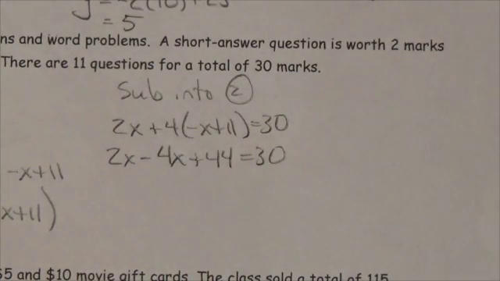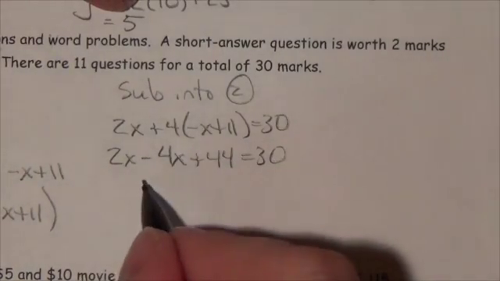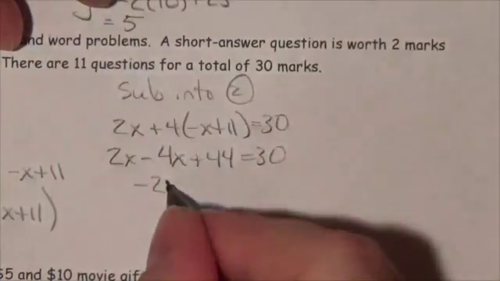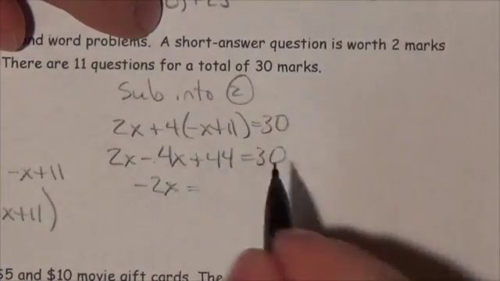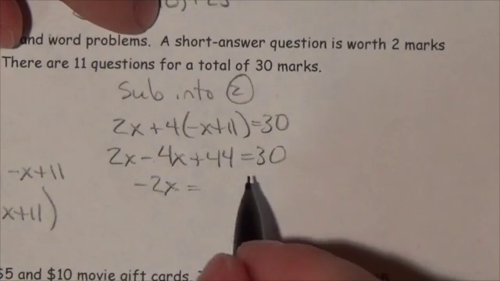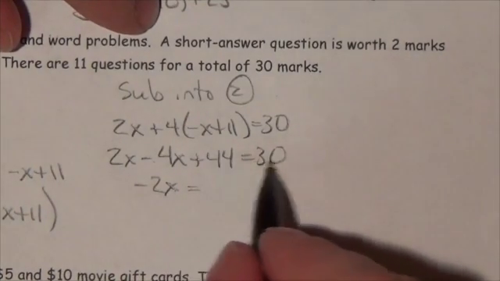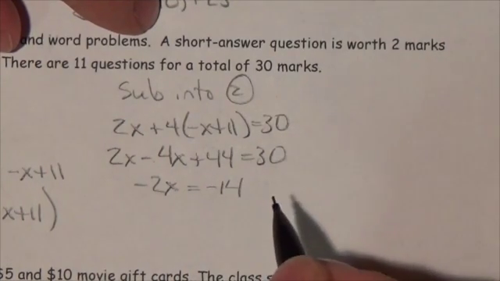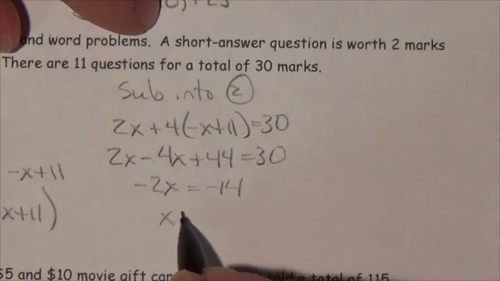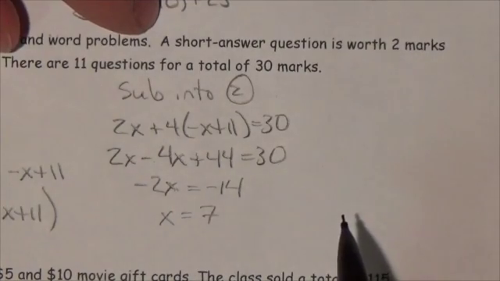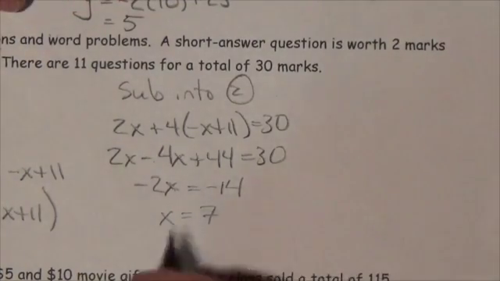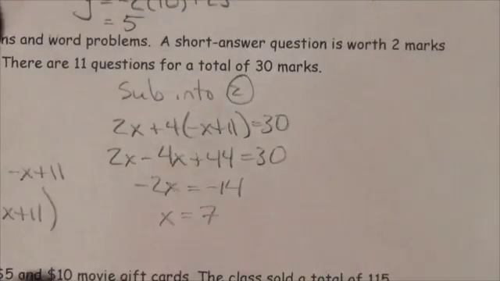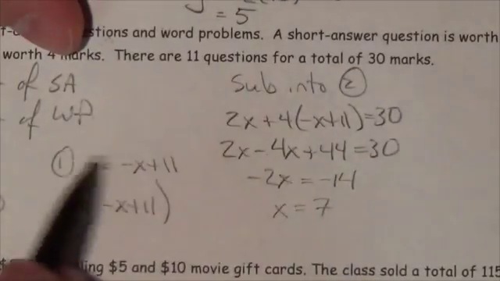And now again, one equation, one unknown, relatively simple to solve. 2x minus 4x is negative 2x. Subtract 44 from both sides. What do I got here? 30 minus 44 is going to be minus 14. And when I divide, I'm going to get x is equal to 7. Now we're going to substitute this back into equation 1 here.